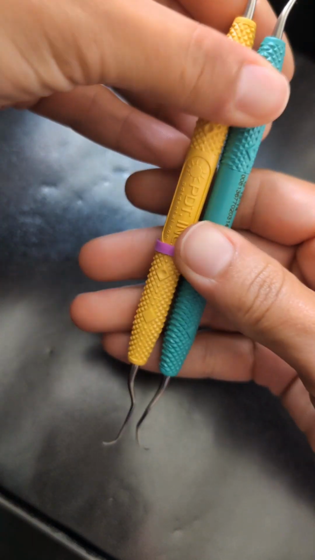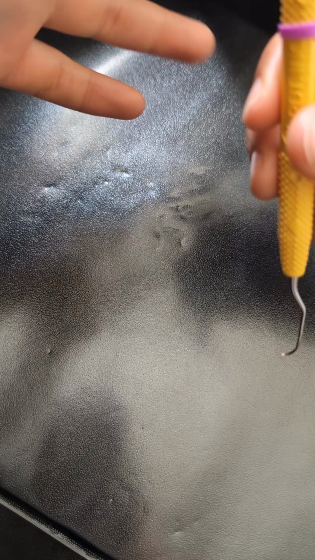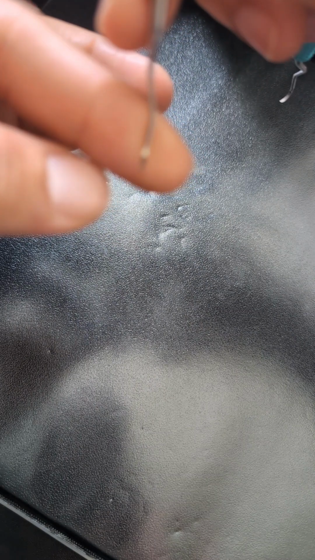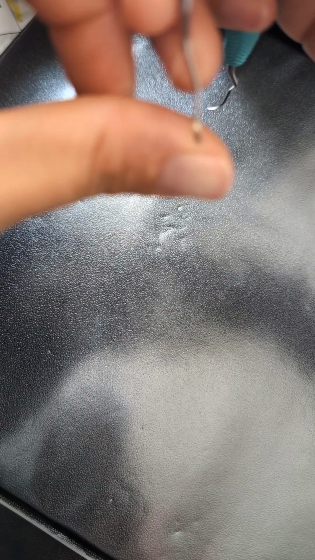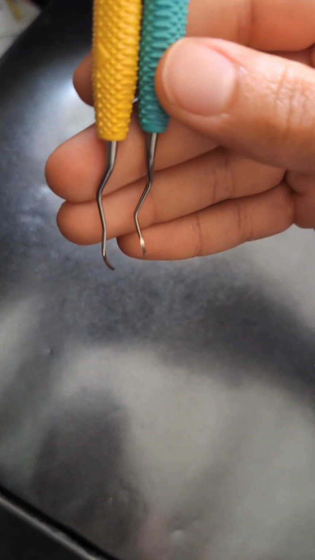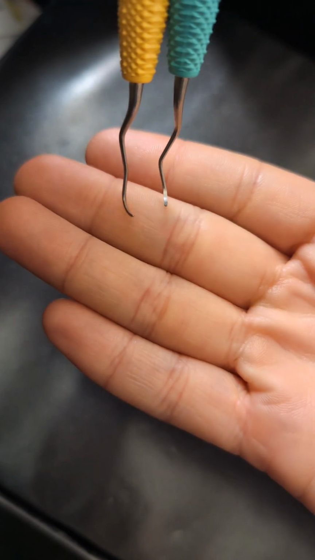The difference between the Gracey instruments and the universal, we can see in the lower shank. The parts of the instruments are the same: handle, shank, working end. The difference is in the working end; I don't know if you can see it, but the blade of this instrument is not angled 90 degrees like the universal. This blade is angled 70 degrees in relationship to the lower shank. Same with the 13-14 Gracey, 70 degrees in relationship to the lower shank.